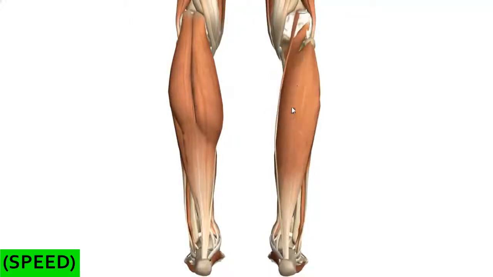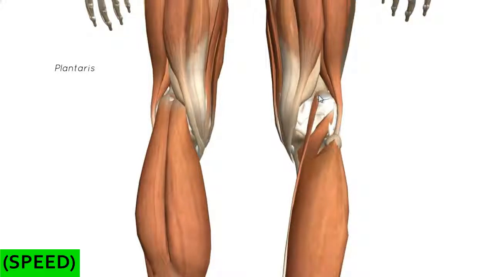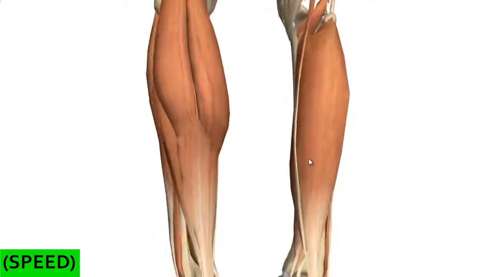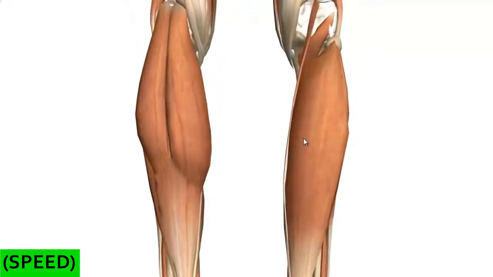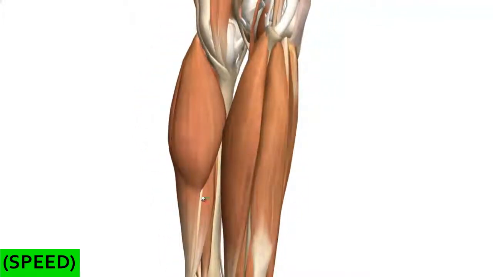So next, we've got this tiny little muscle here, which is called the plantaris muscle. So it's got a very short muscle belly, and then it's got a very long tendon, which winds around down the medial side of the leg and joins the calcaneal tendon to insert onto the calcaneus. So this muscle actually lies under the medial head of the gastrocnemius muscle. So you can see the tendon emerging here, and it actually lies underneath this.